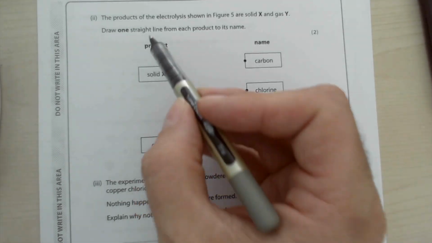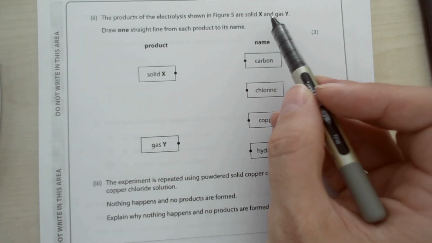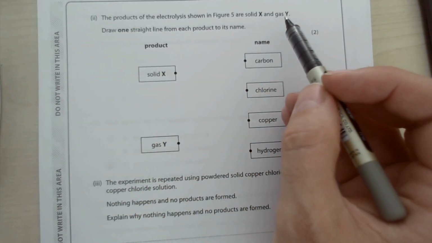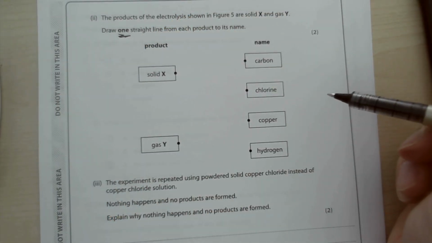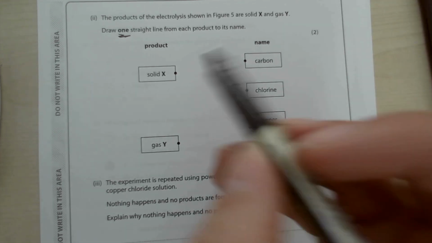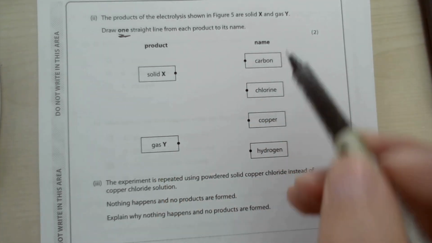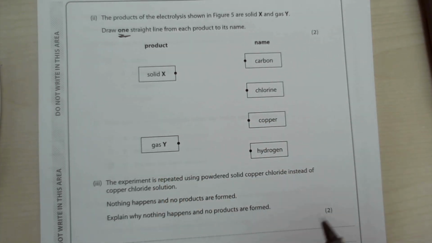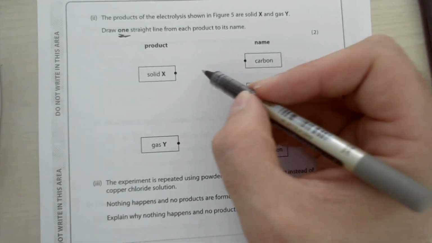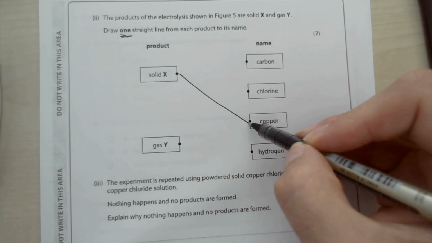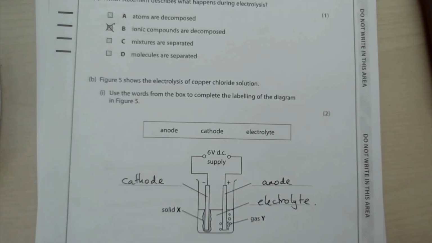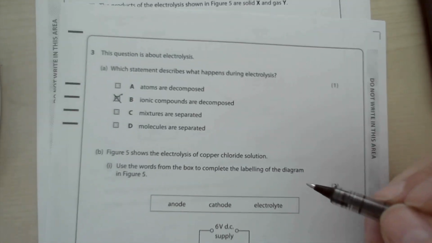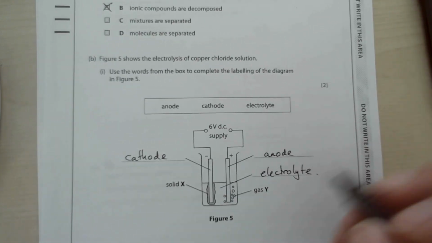Okay, so the products of electrolysis shown in figure 5 are solid X and gas Y. Draw 1 straight line from each product to its name. So you've got solid X here, and solid X is going to be copper. So remember, here we have got some copper chloride solution being electrolyzed.